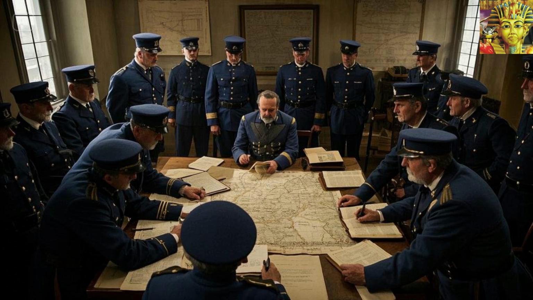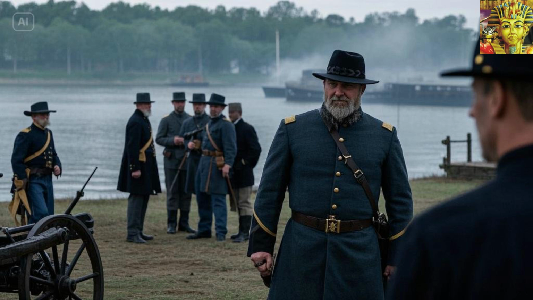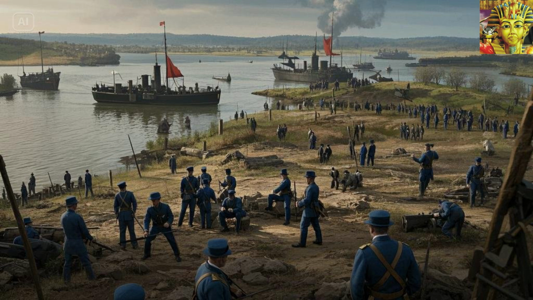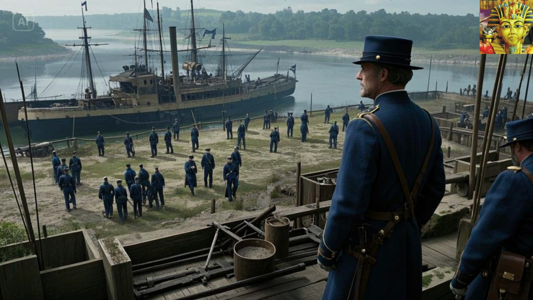Additionally, the fall of Vicksburg would open the Mississippi River to Union control, allowing for the free movement of troops and supplies and further isolating the western Confederate states. The Vicksburg Campaign, a series of battles and maneuvers. Grant's initial attempts to capture Vicksburg in late 1862 and early 1863, General Ulysses S.